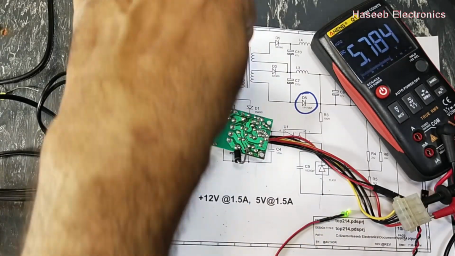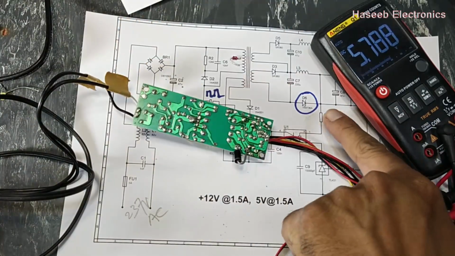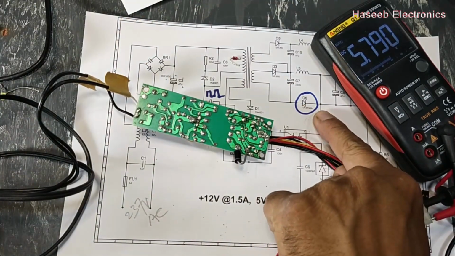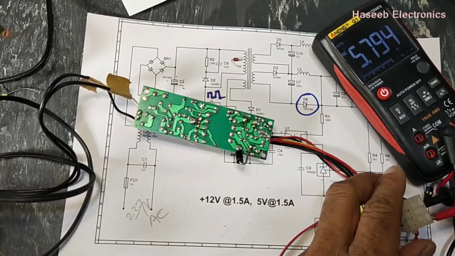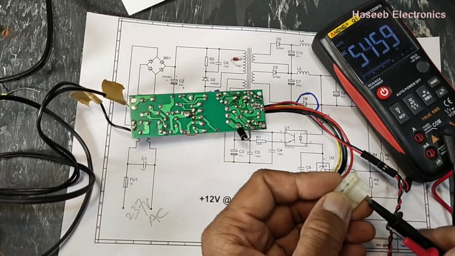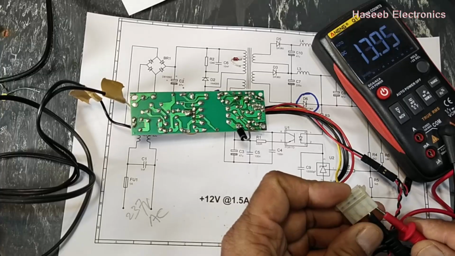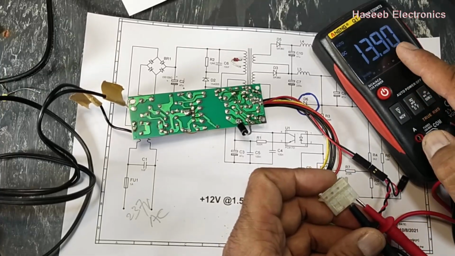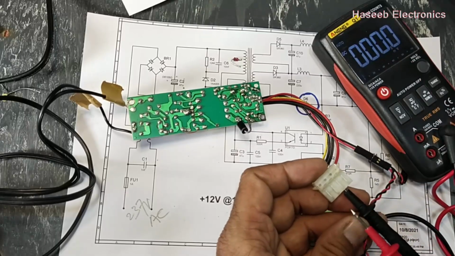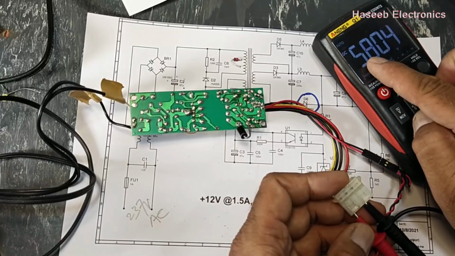Why? Because our zener regulator is not present, we removed it. It is 13.9 volt, slightly above, and this is 5.8 volt.